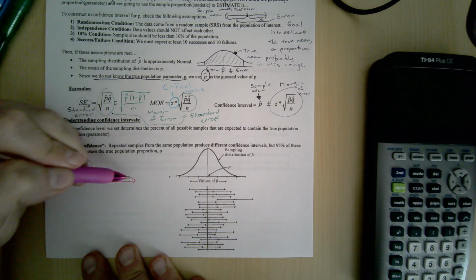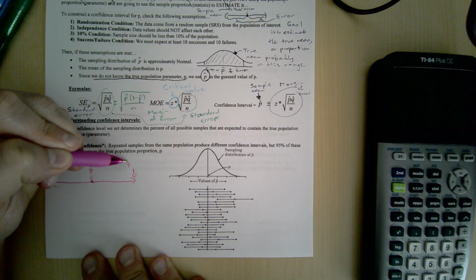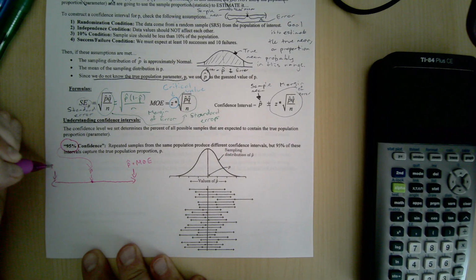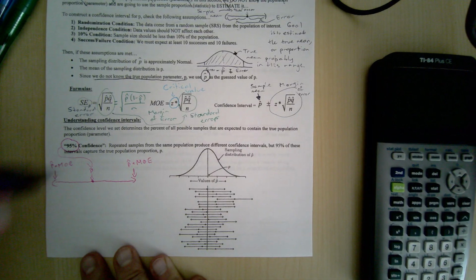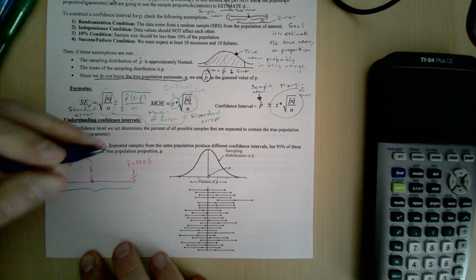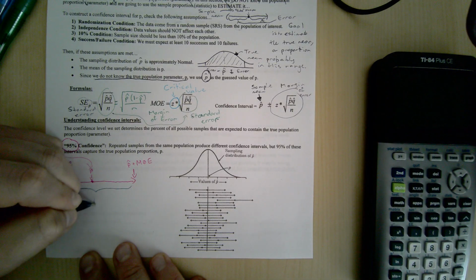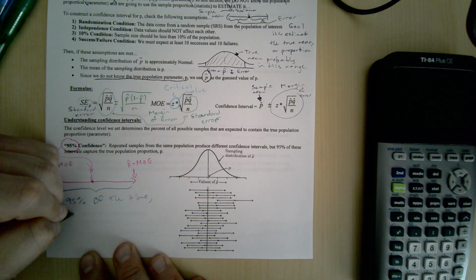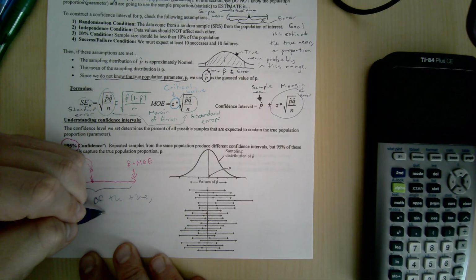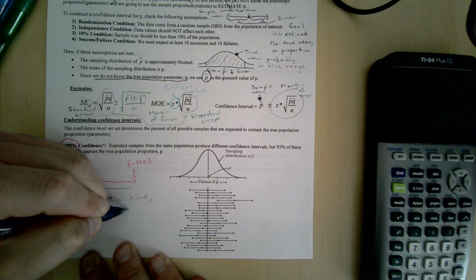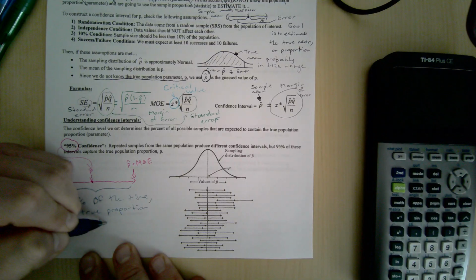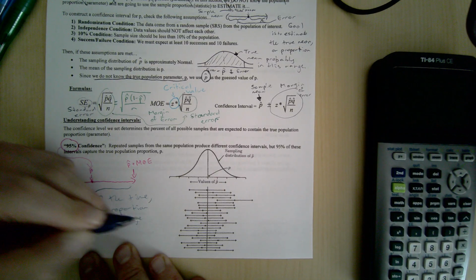Then we have our p hat plus the margin of error over here, and our p hat minus the margin of error here. And what we're saying is 95% of the time the true proportion is in this range.